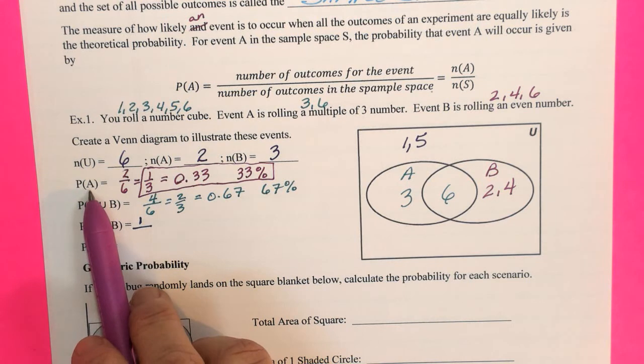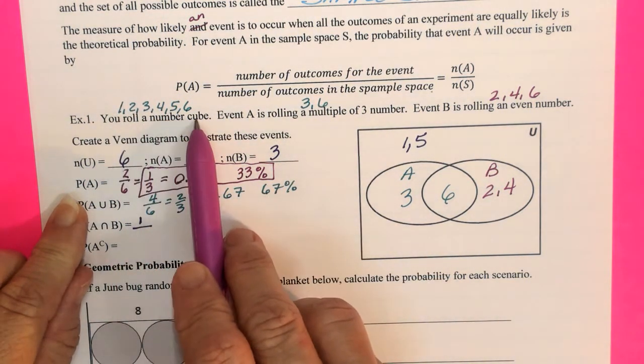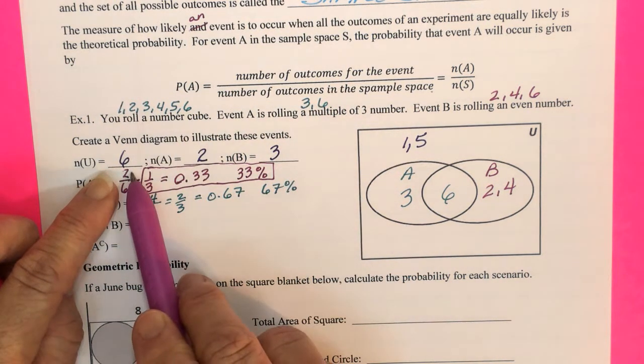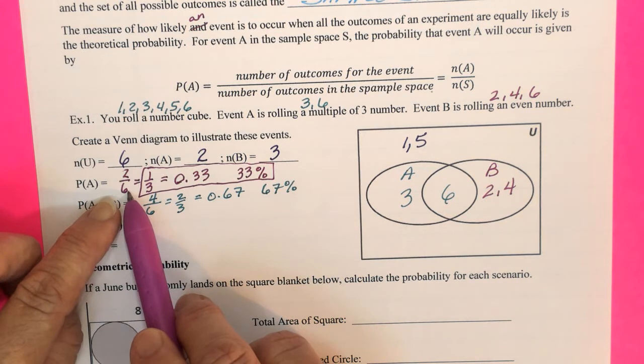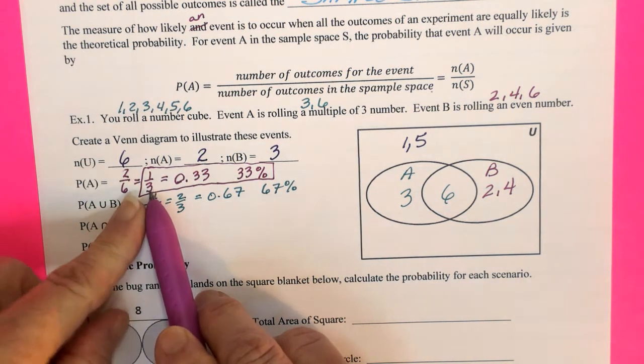So what is the probability of A happening? That we would roll one of these 2 numbers out of the 6 numbers on the cube. So you put the 2 numbers we need to roll in the numerator over the 6 possible numbers that can be rolled. You reduce the fraction. 2/6 is equal to 1/3.